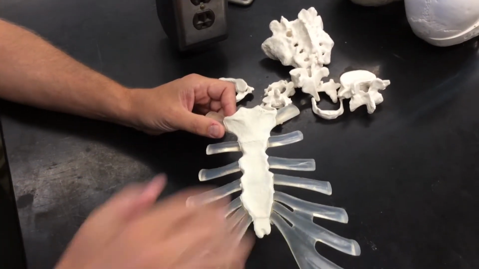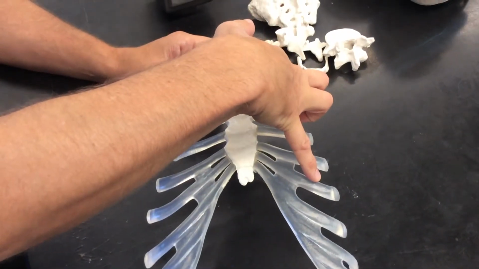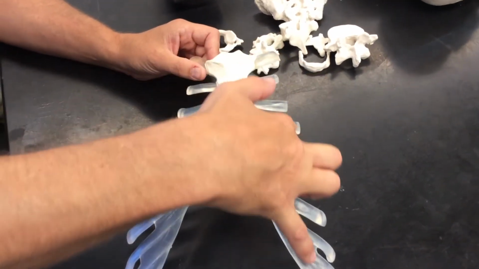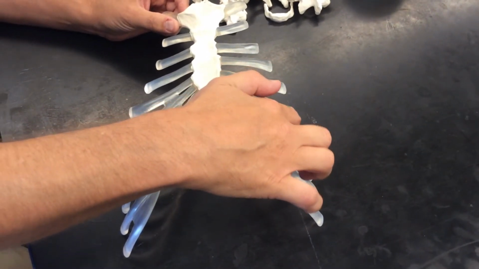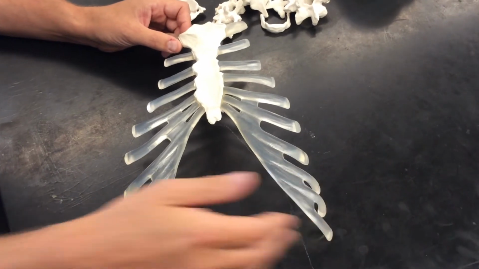These are called costal cartilage, C-O-S-T-A-L, if I were to ask. And there are 7 that go directly to ribs 1 through 7. 8, 9, and 10 join and share a common piece, and ribs 11 and 12 have no cartilage associated with them.